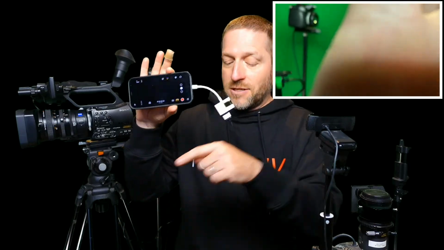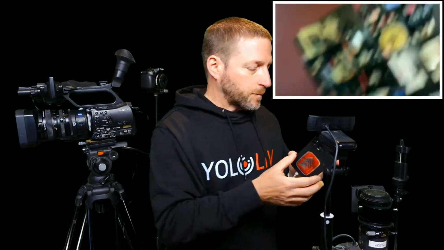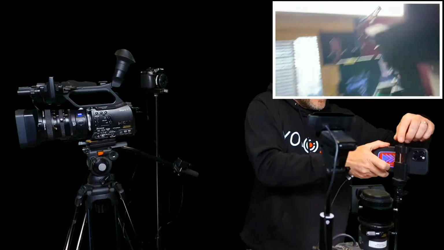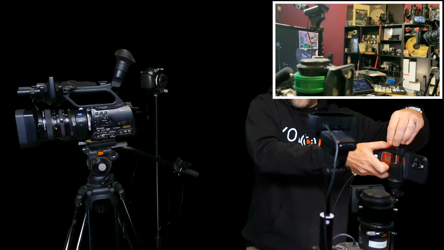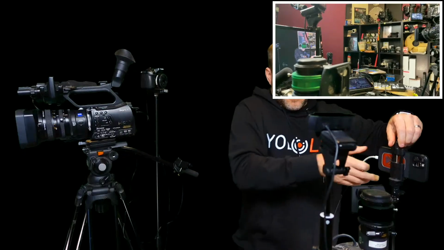It goes to the ATEM, there's a lot of things going on here. I have 8 cameras. So that is one way you could use it, and it's not limited to iPhone. iPhone, Android phone, doesn't matter. There are many ways to leverage phones as cameras.